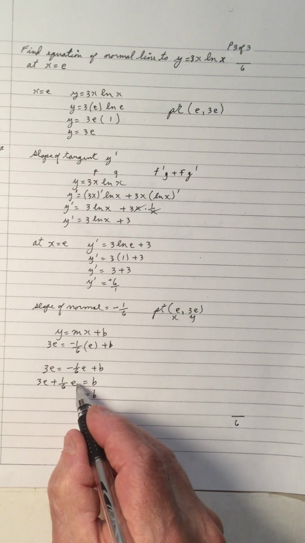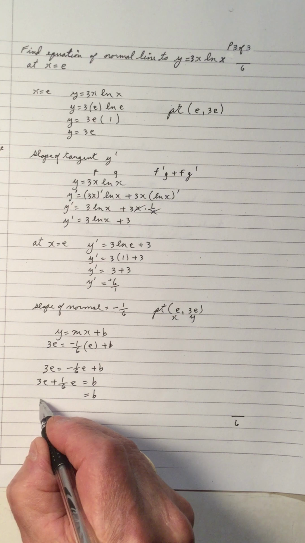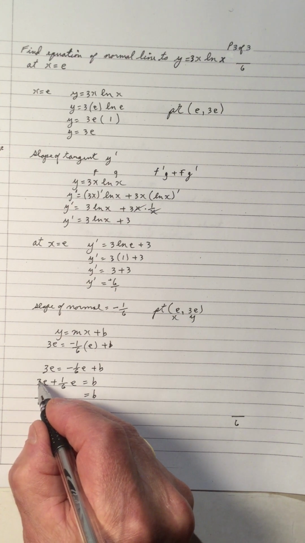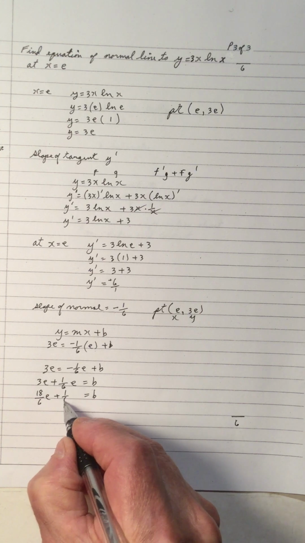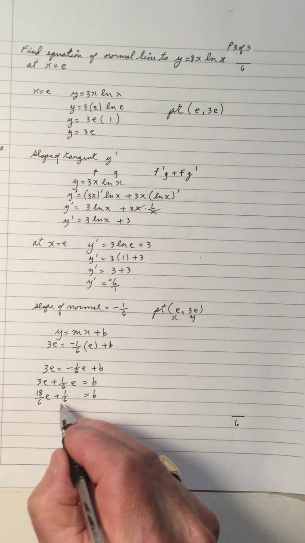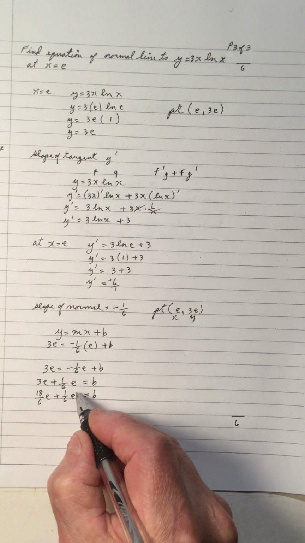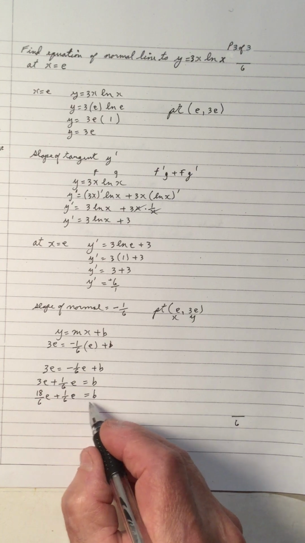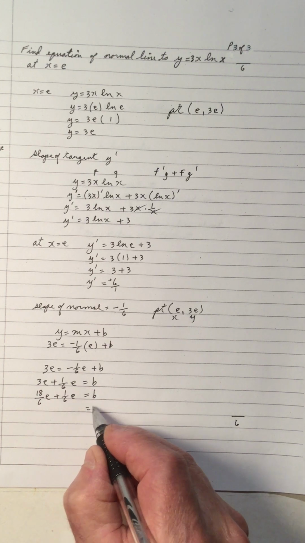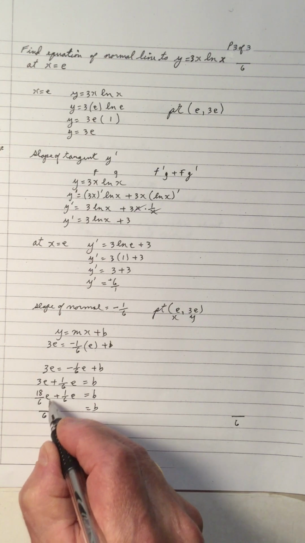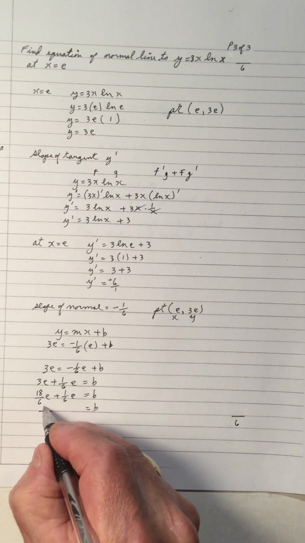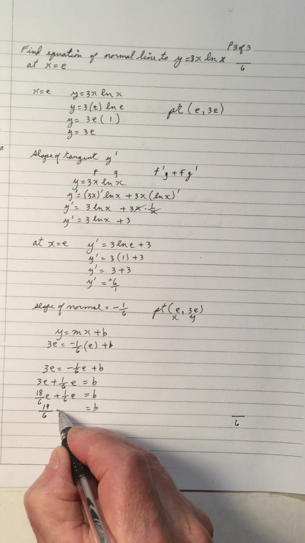So we add these together, and we got a common denominator of 6. 3e is 18 over 6 e, plus 1/6 e. So b becomes, common denominator is 6, 18 plus 1 is 19 over 6 e.